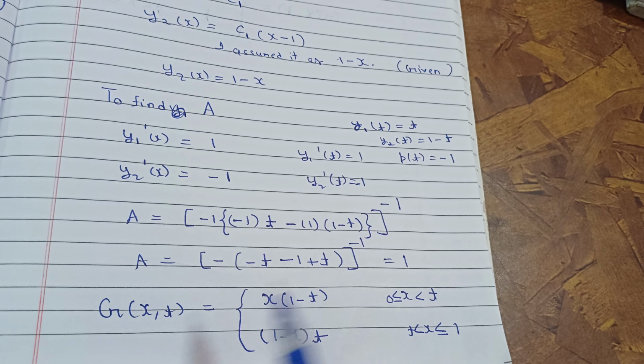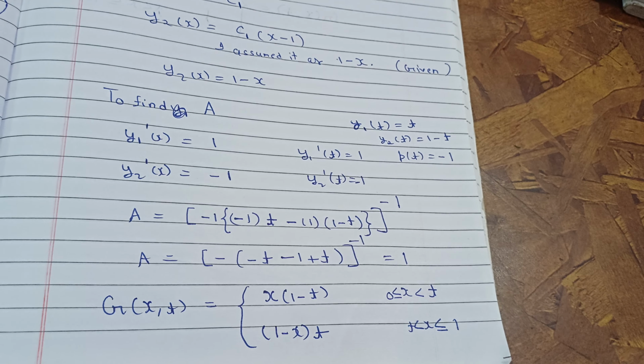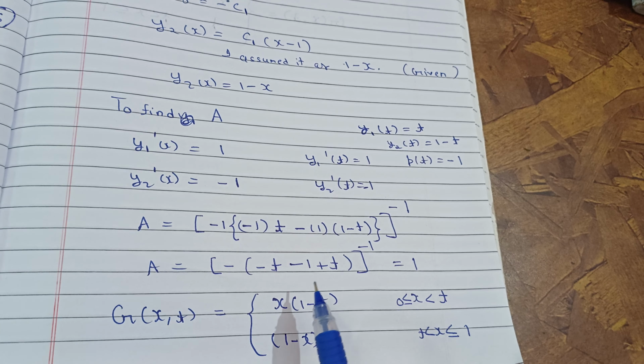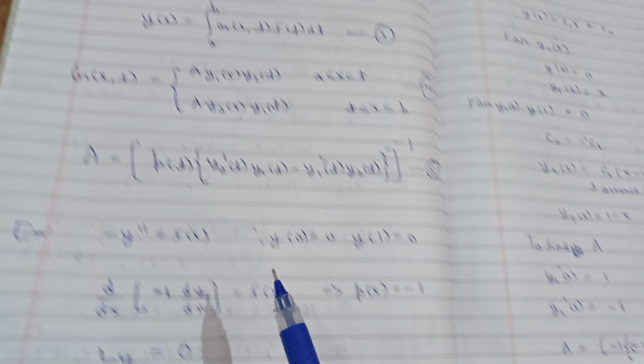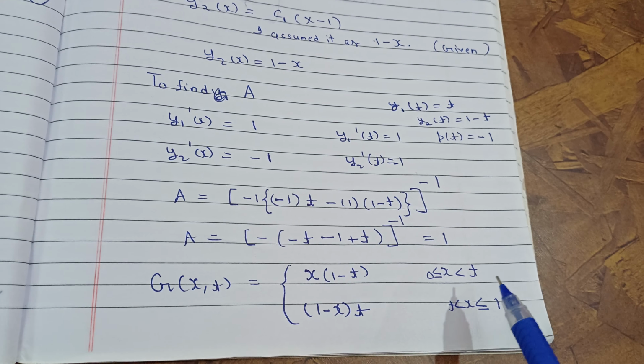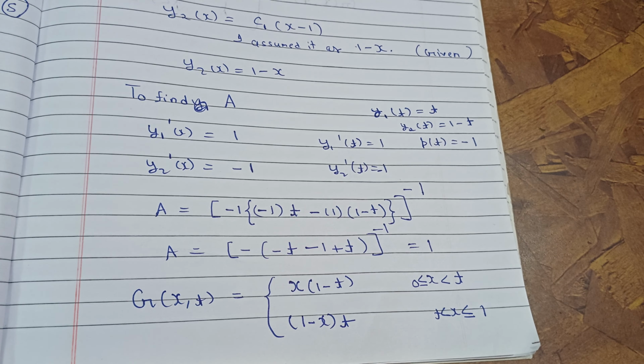So now I hope you understand how to find the Green's function. First, only this thing you need to understand. Only remember these steps. These are important, that is how to find the Green's function for any differential equation. Only this will be asked in the exam.